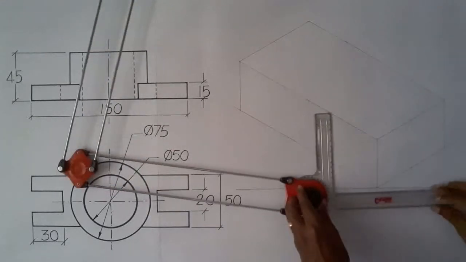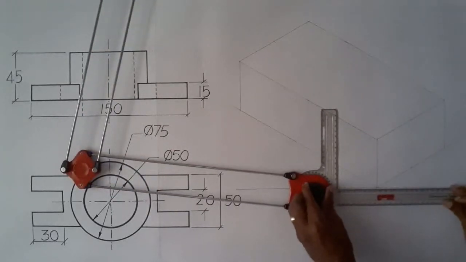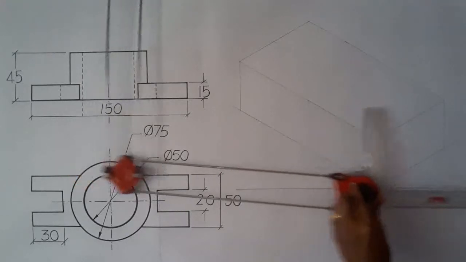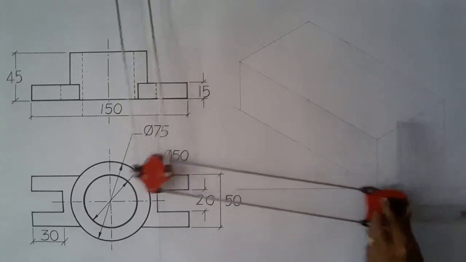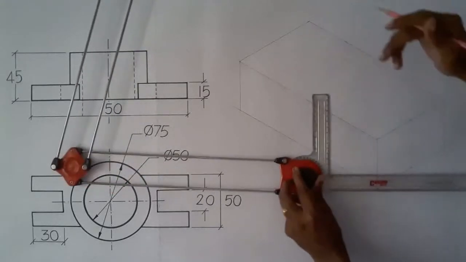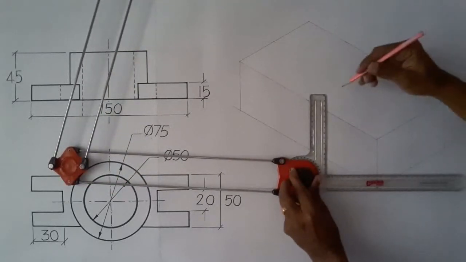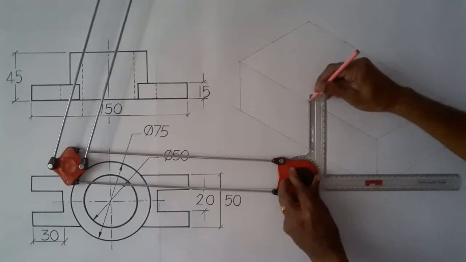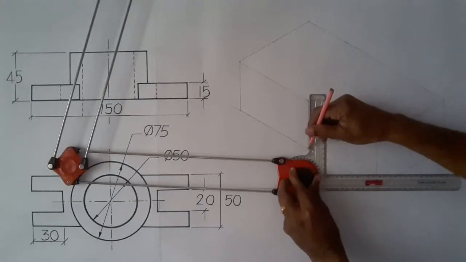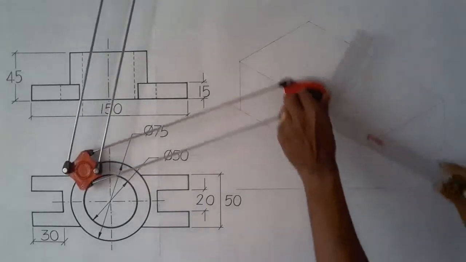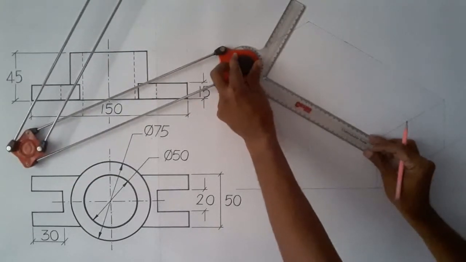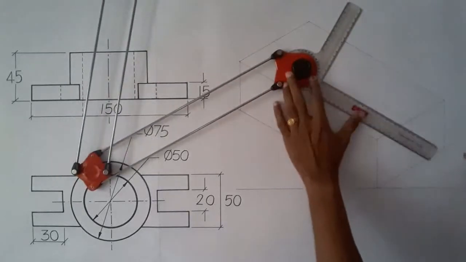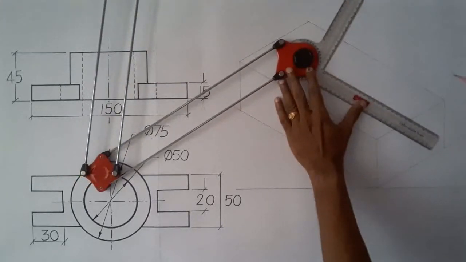So for convenience of plotting the views, I am drawing the symmetrical lines also. Similarly, in the isometric y direction, I am marking another symmetry line, and in the top of the box we have to draw two lines.